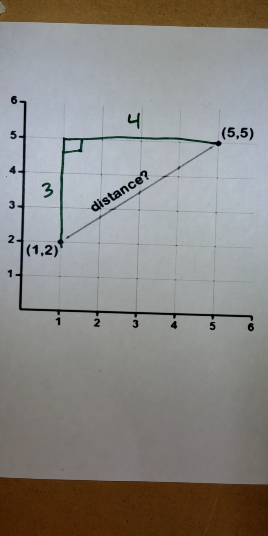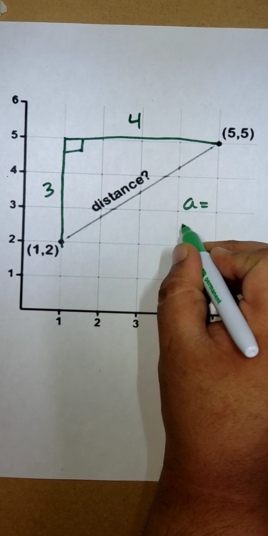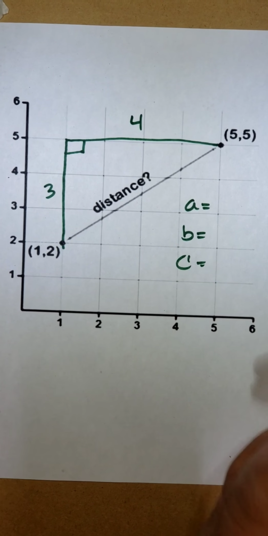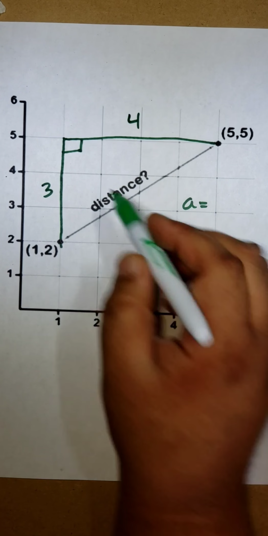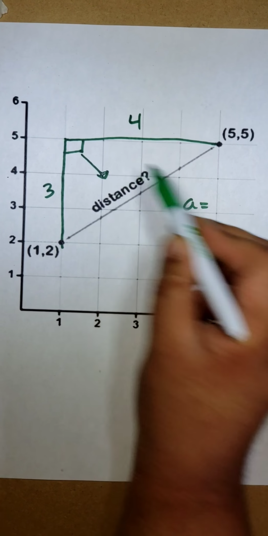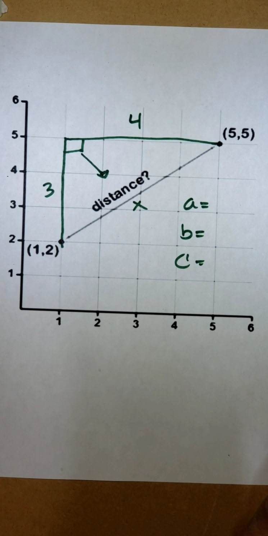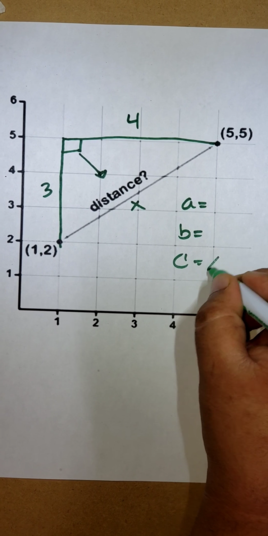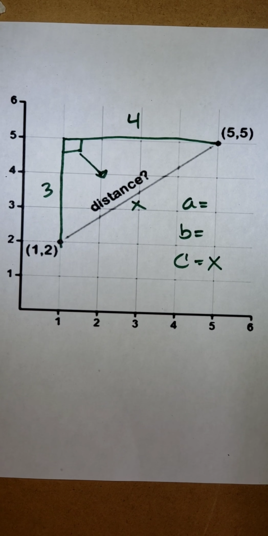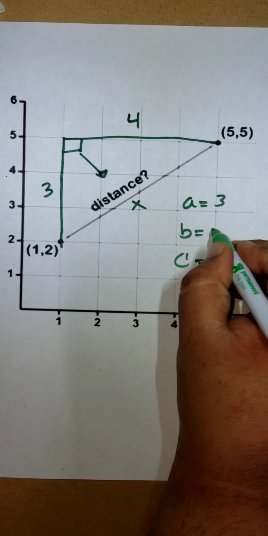Now from there, we do the same thing we do every time with the Pythagorean theorem, which is identify your A, B, and C. We always start off by looking for my C. In this case, my C is, I have no idea. That still happens, and that's what I'm looking for. So C is I don't know, so we're going to put X for C. And again, guys, A and B does not matter. Those 2 numbers, the 3 and the 4, you can switch them however you want. Let's put a 3 here, and let's put a 4 here.